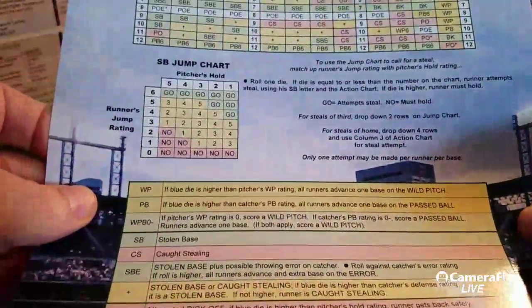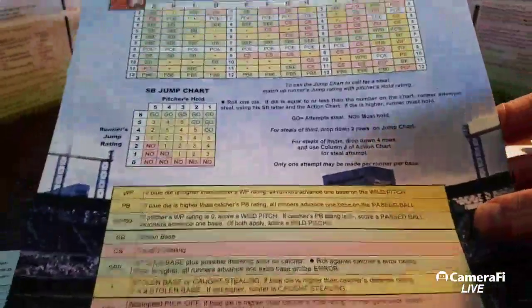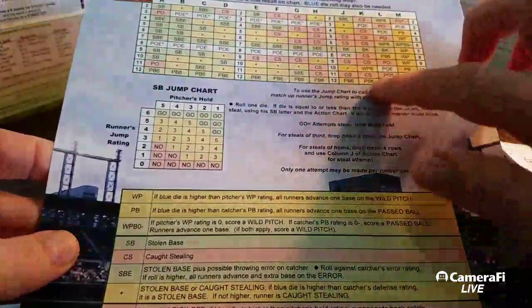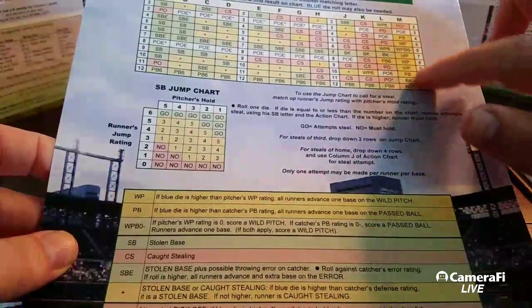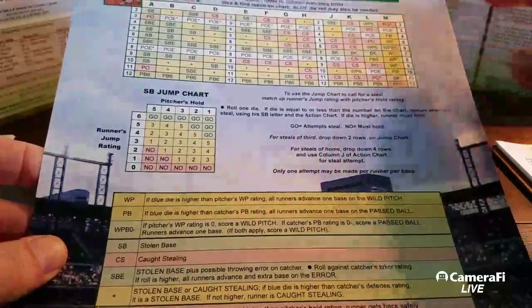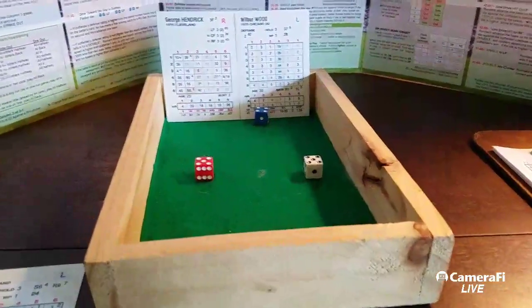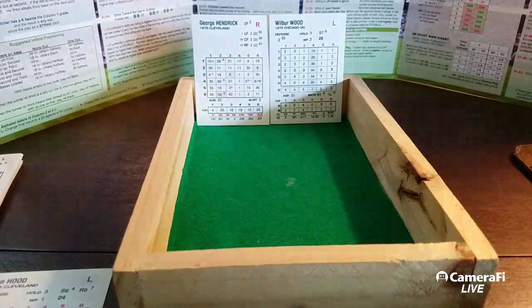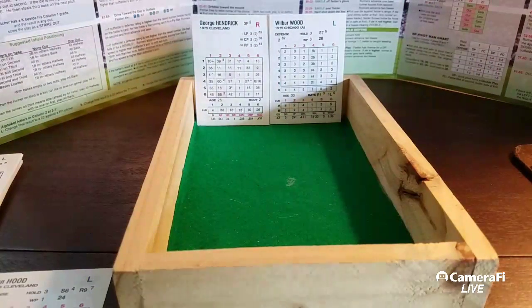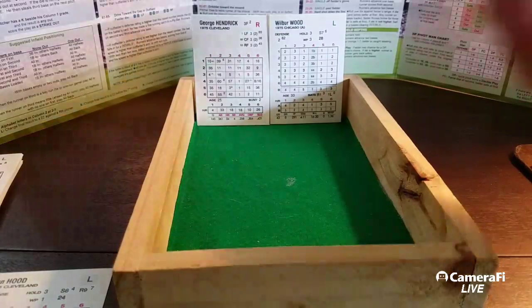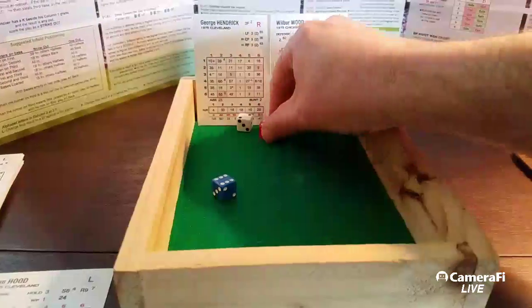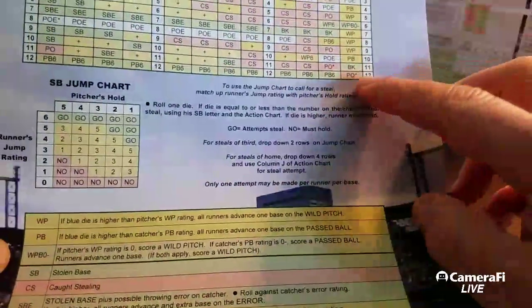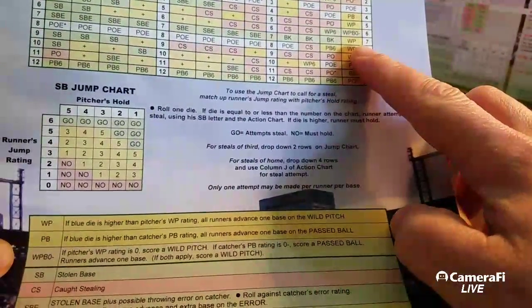And there is an action chart right here, and it says column M. If we look at column M, right here on the far right, there's chances for wild pitches and balks and stuff like that. So I'm going to roll 2 D6s and check the action chart. I'll roll the blue die just in case it's needed. But it's a 7 on the red and white die. So a 7 on the action chart says a wild pitch, WP.